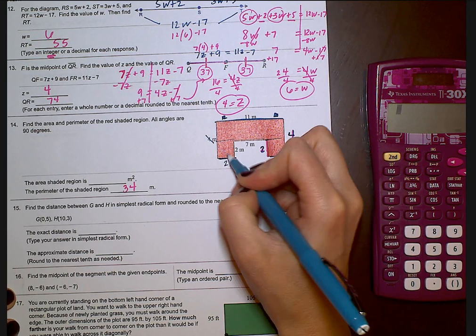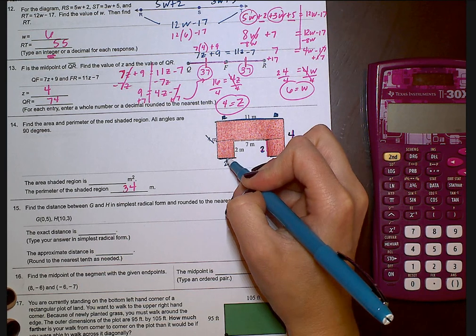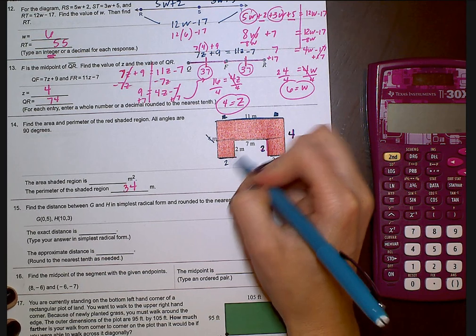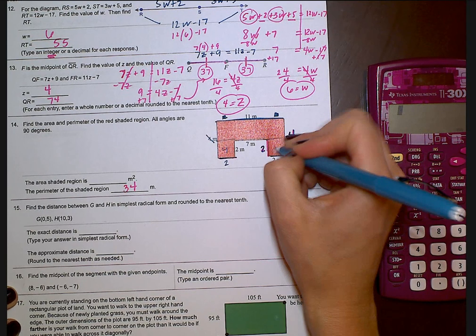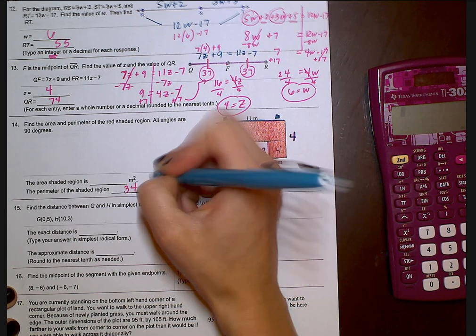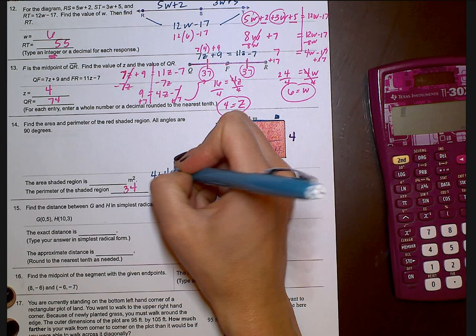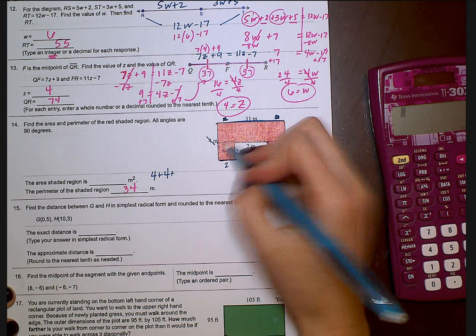These two down here are pretty easy, and you just do length times width to find the area. So 2 times 2, that's 4. 2 times 2, that's 4. So I know I'm going to do 4 plus 4. Then I just have to find the area of this longer, skinnier one.